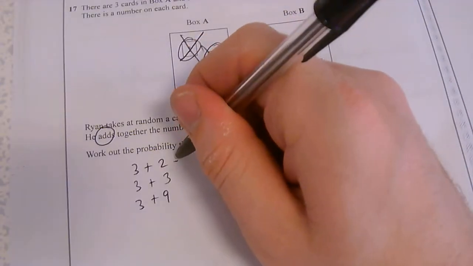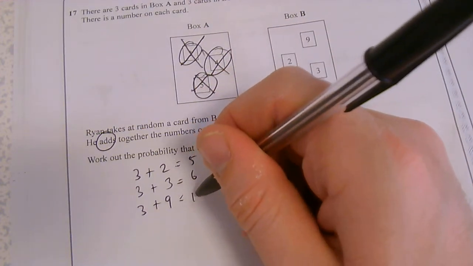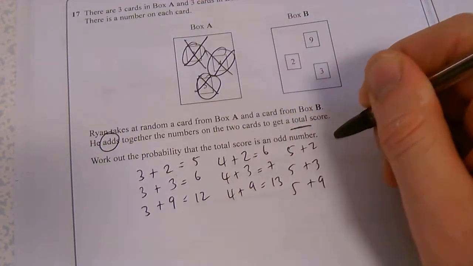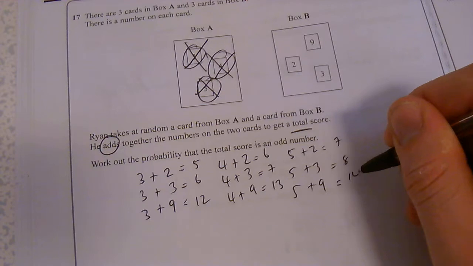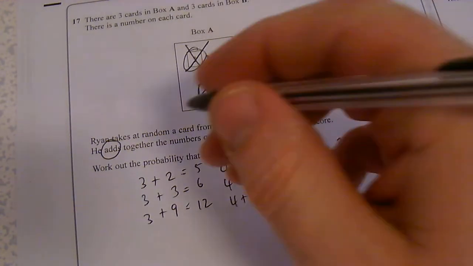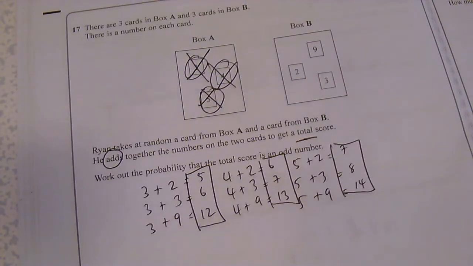And I've obviously got to work them out. So 5, 6, 12, 6, 7, 13, 7, 8, 14. Okay, so just double check them, make sure you're there. Okay, so they're all the possible outcomes from this.